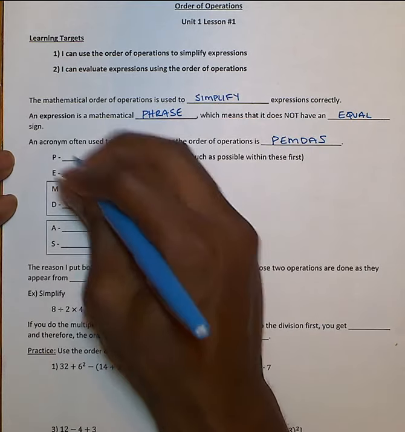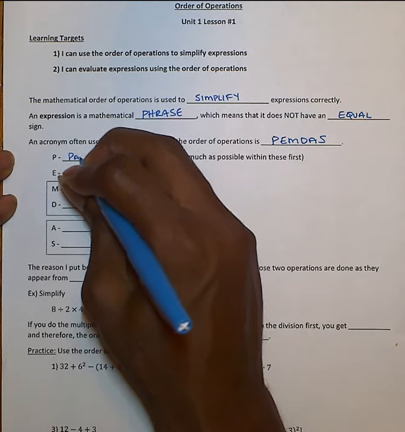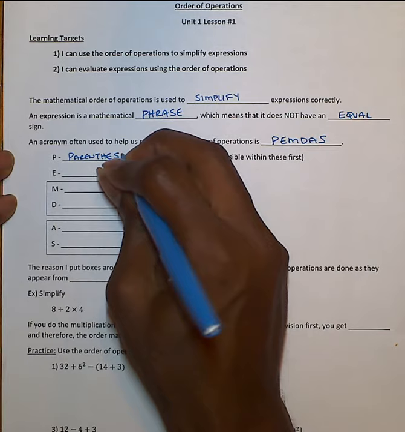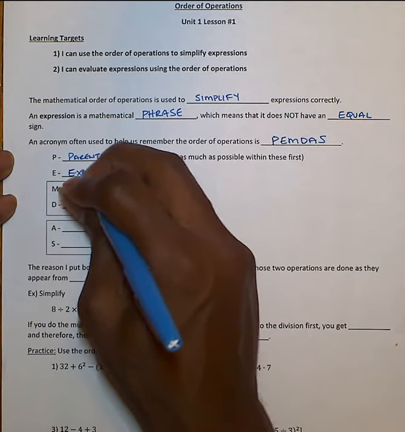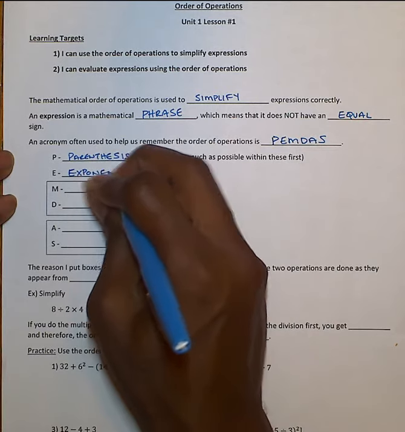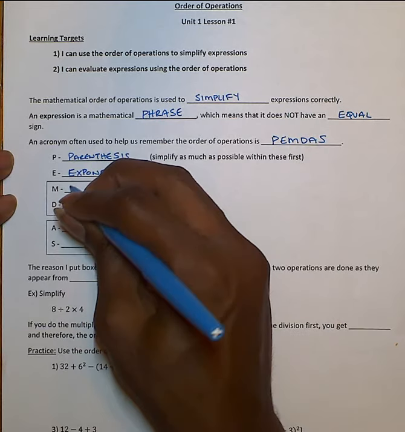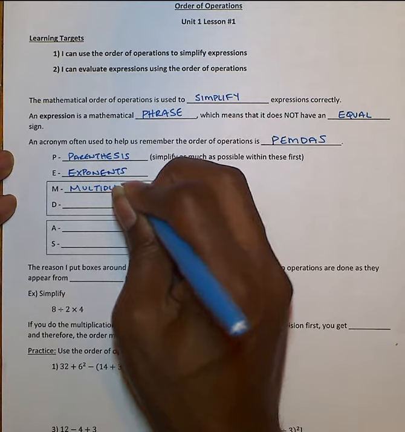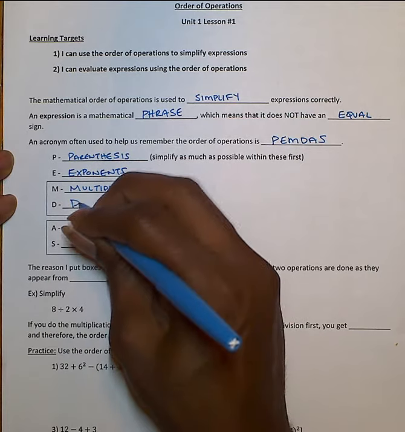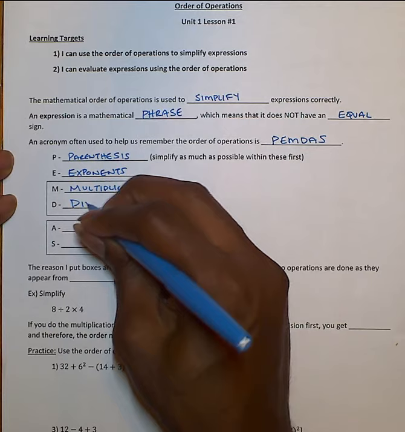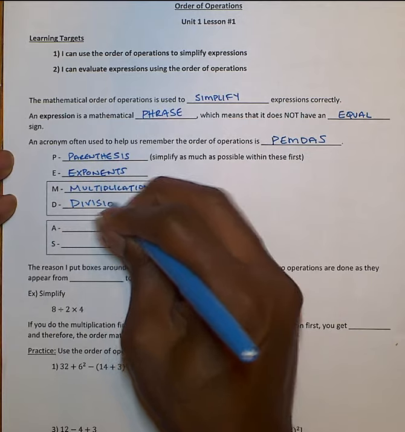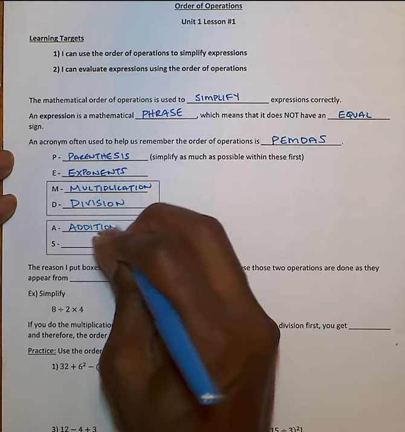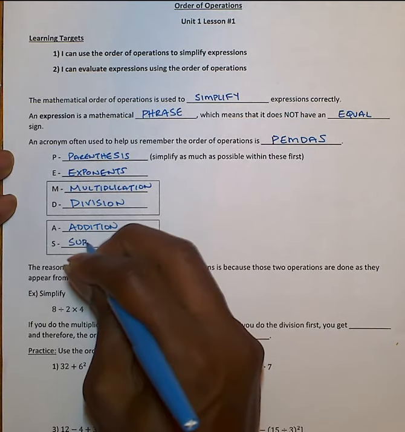P for parentheses, E for exponents, M for multiplication, D for division, A for addition, and S for subtraction. Please excuse my dear Aunt Sally.